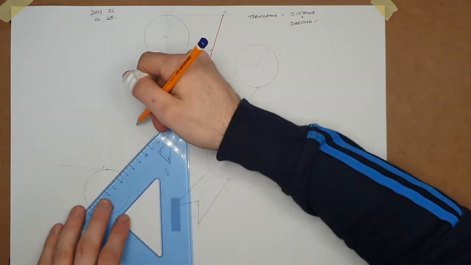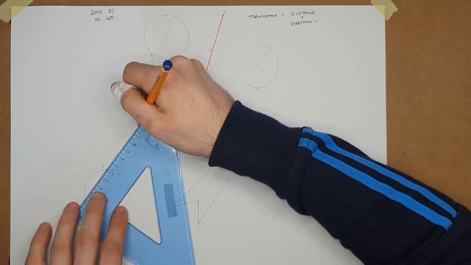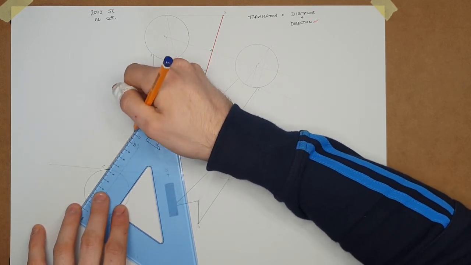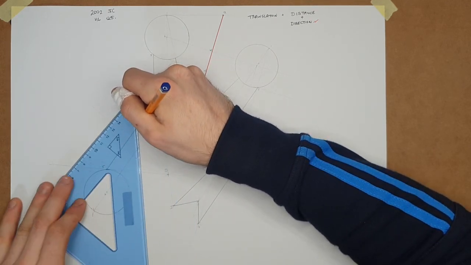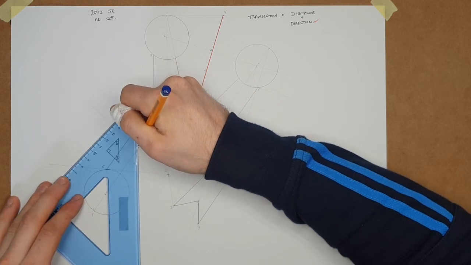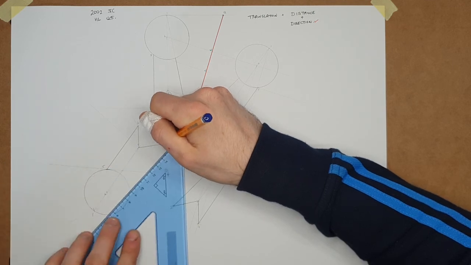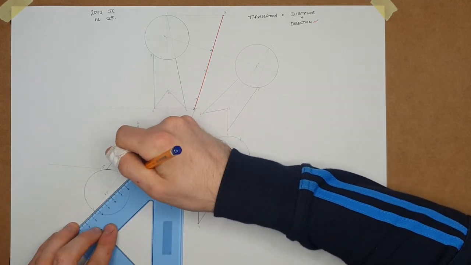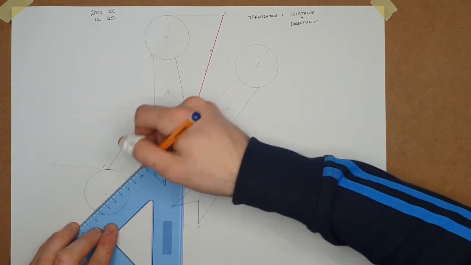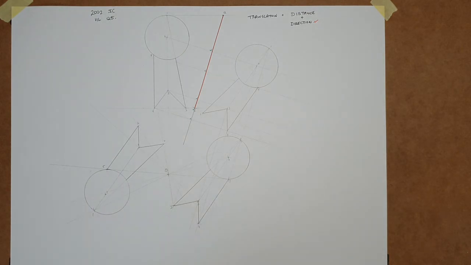And then it's time to join the dots again. So 5 to 4, 4 to 3, 3 to 2, and 2 towards 1. And there I get my object.